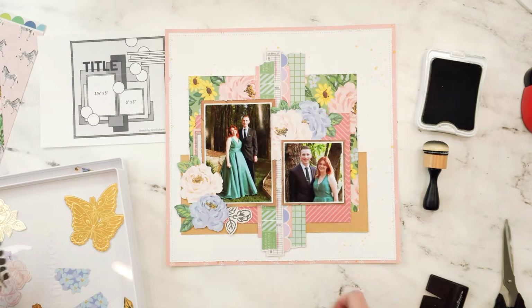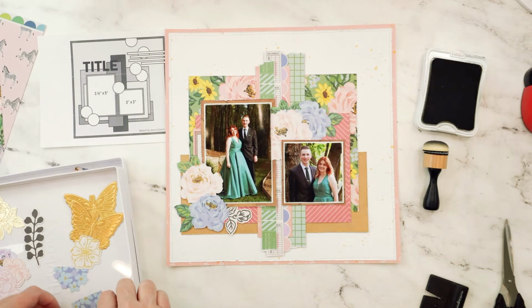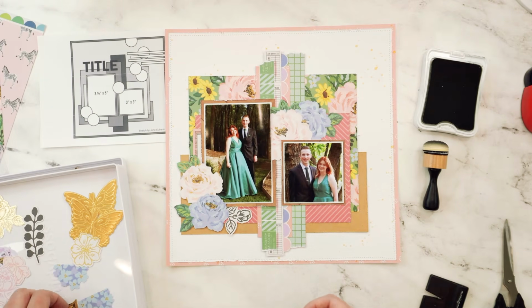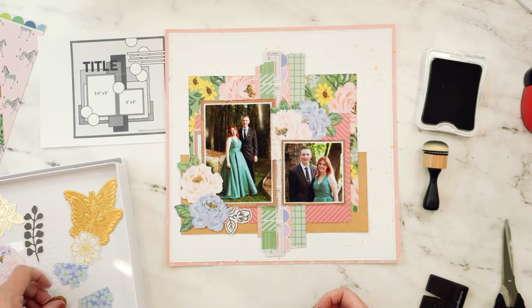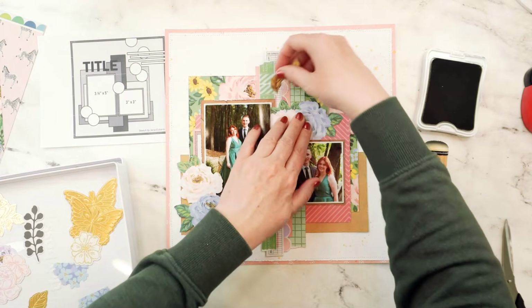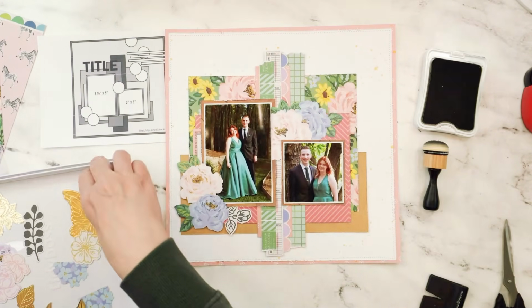I don't think I'm going to use that. But I might tuck in these gold leaves maybe. I don't know. I'll come back to those.